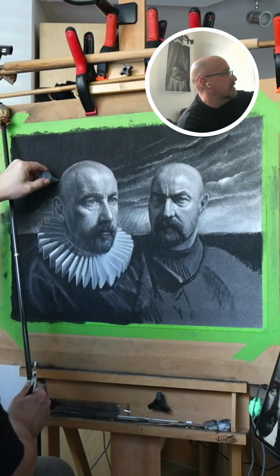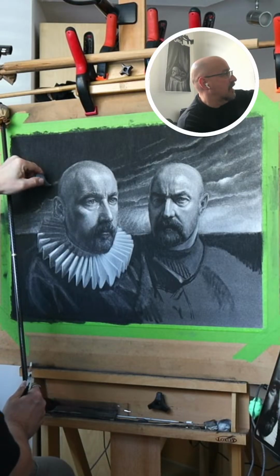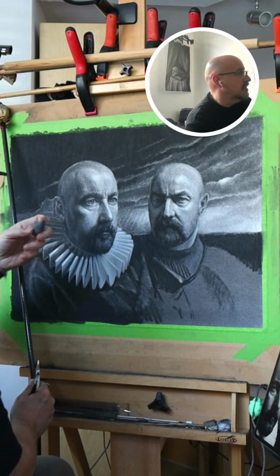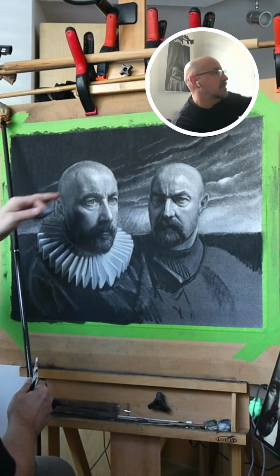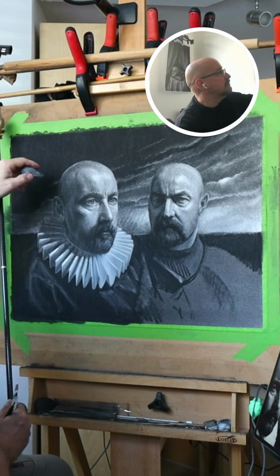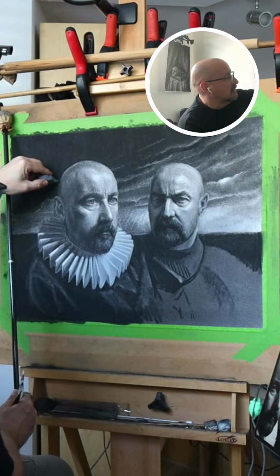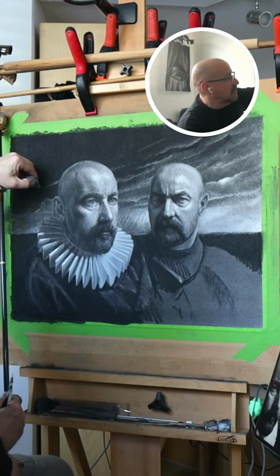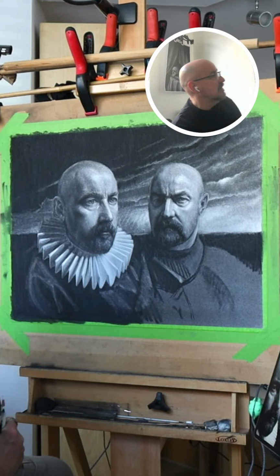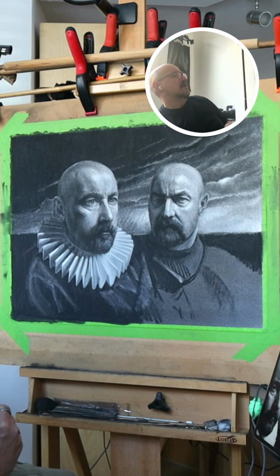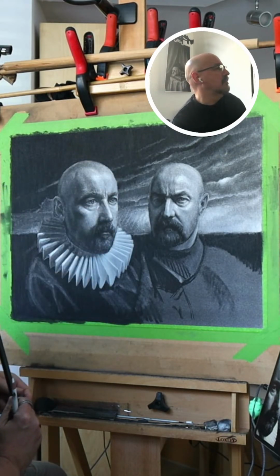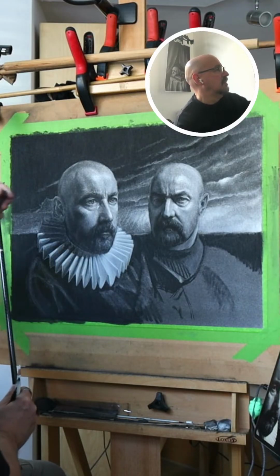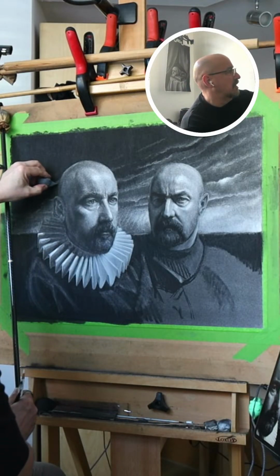So one of the things I'm looking at now is how well do these line up, and I'm not going to be able to, because I'm close to the canvas, I can't see how these lines are forming as well. So I could probably spin the canvas round, the easel round, and I can see it from the other side of the room. I think it's going to that one. But then it'll come down a little bit.